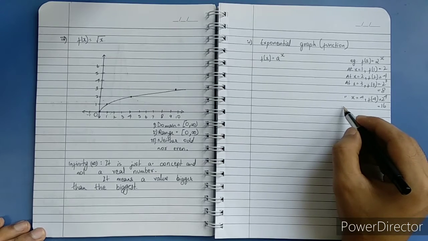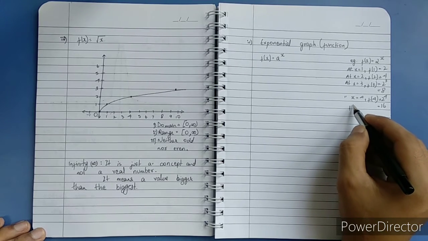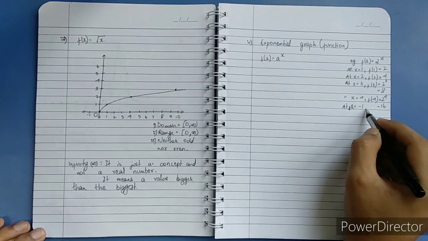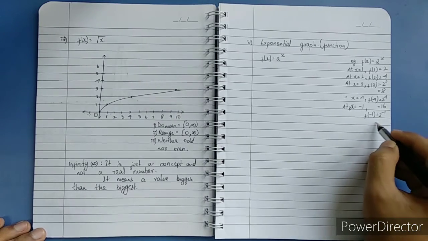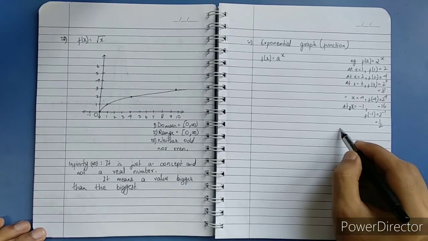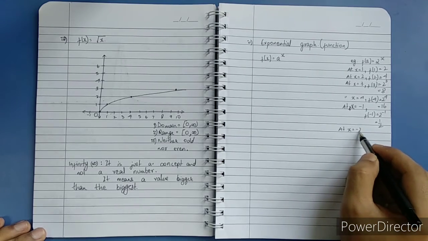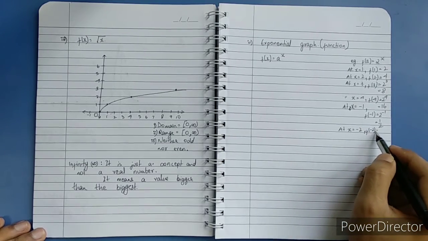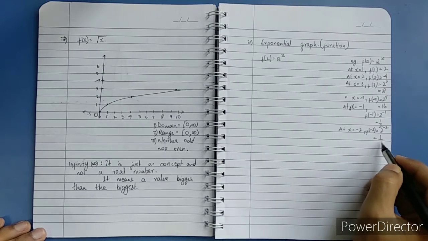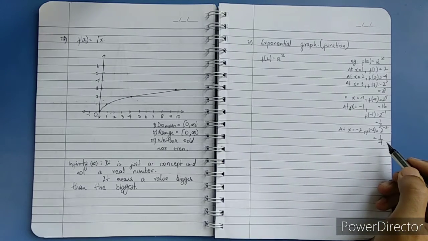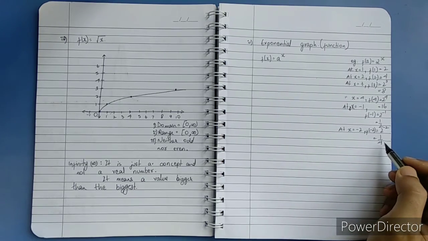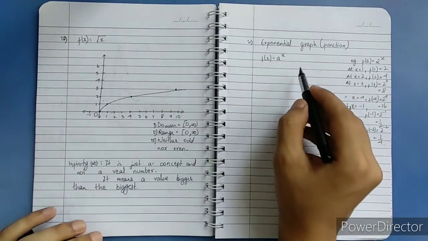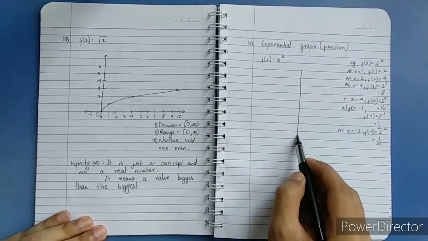And for negative values, say at x equals minus 1, f of minus 1 equals 2 to the power minus 1, that is half. At x equals minus 2, f of minus 2 equals 2 to the power minus 2, that is 1 by 4. So the value never becomes negative. It keeps on decreasing with decreasing value of x, but it never becomes 0. So we get a graph like this.